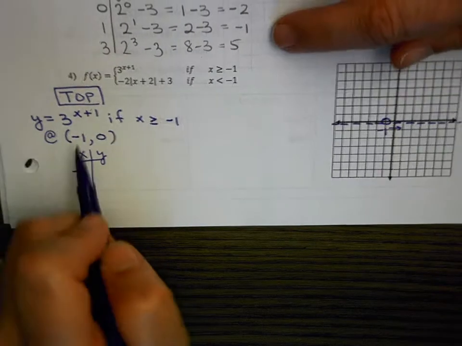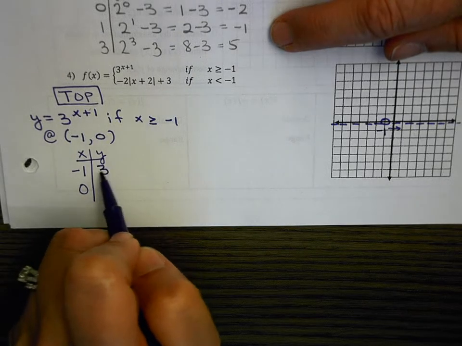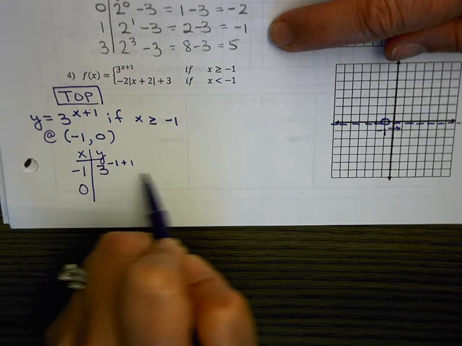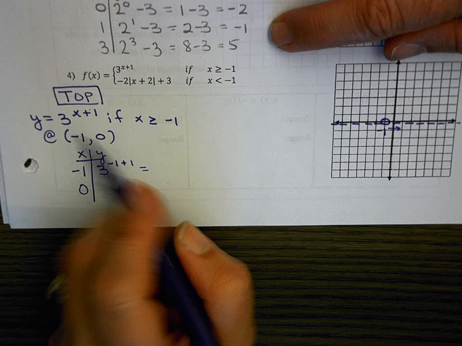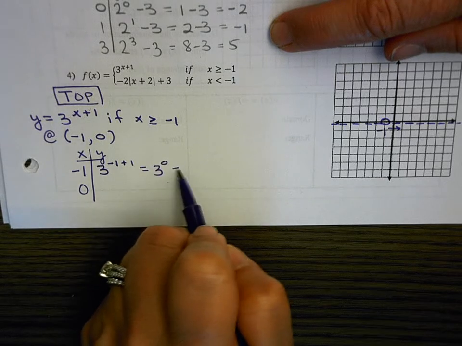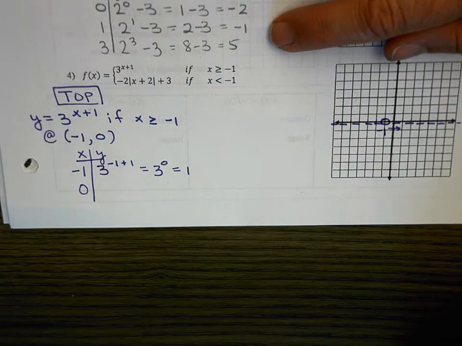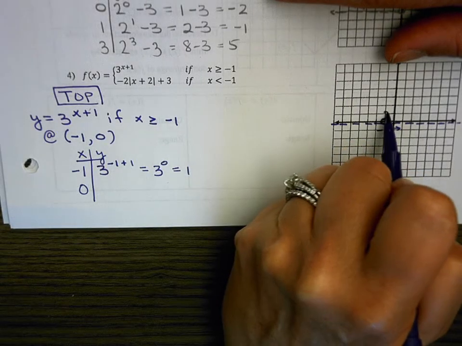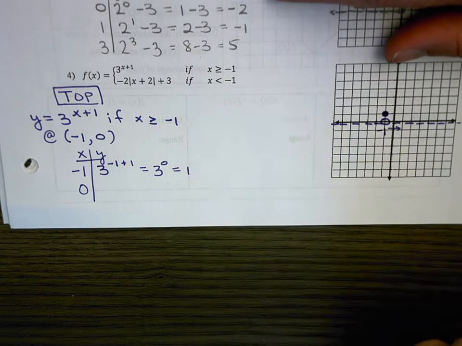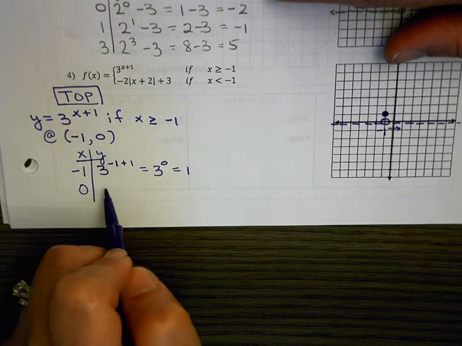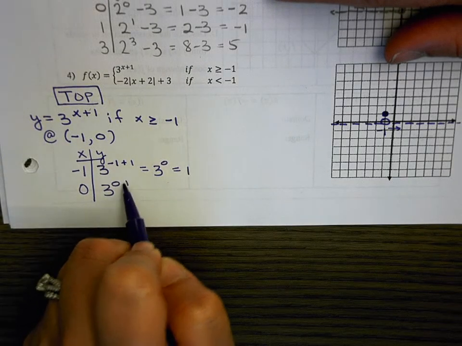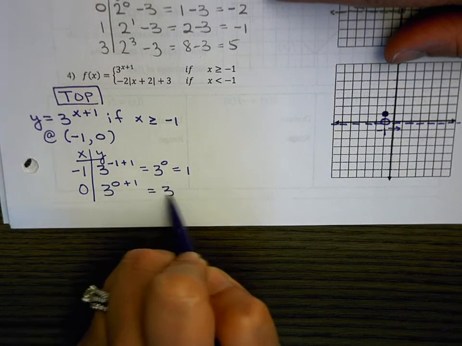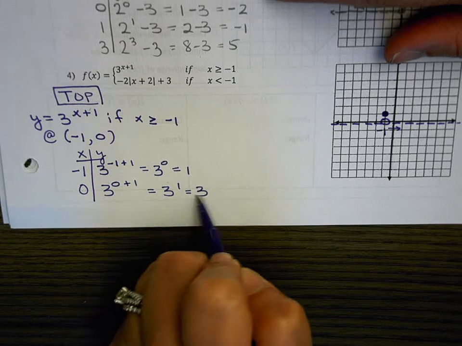So then evaluate your function. Replace x with -1, so that would be 3 to the 0, -1 plus 1. And 3 to the 0 power is 1. So when x is -1, my y value is 1. And we're going to evaluate at 0 as well. And 3 to the first is 3.